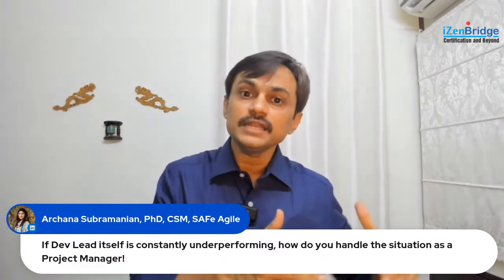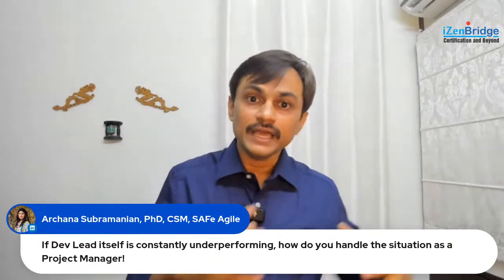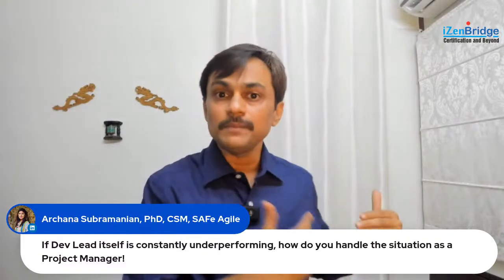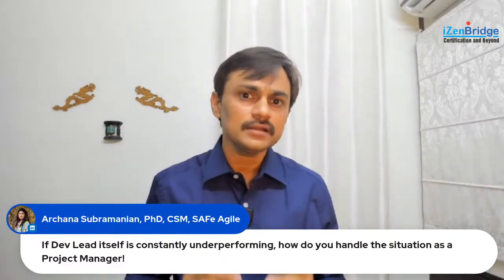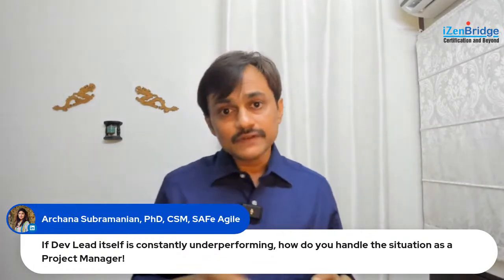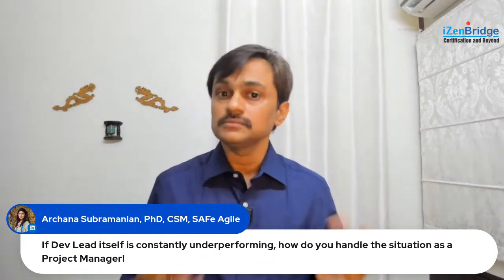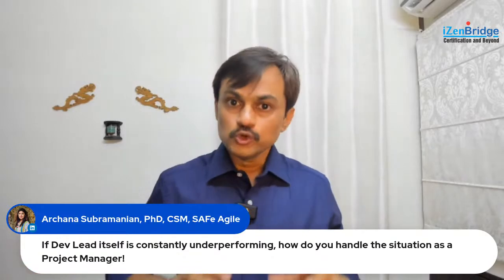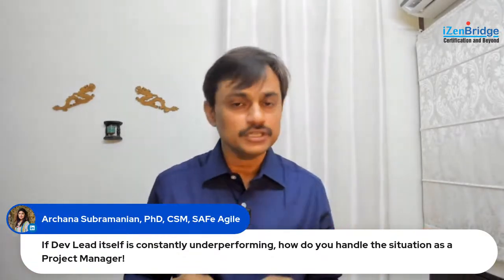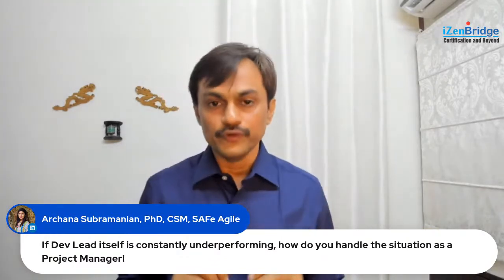I can see what is there in my control, which I believe I can remove. They may have a lot of impediments and issues which might be blocked to me. I need to first see, is there a set of issues which are open for me? I need to better get them closed. Do we have a clear communication mechanism in the team? I get that established. Do we have a clear feedback mechanism in the team? Do they know that they are underperforming? If that is not there, I need to get that thing moving.